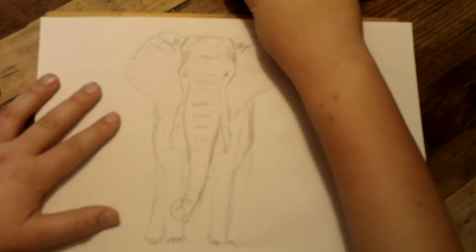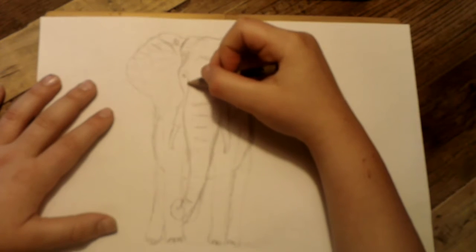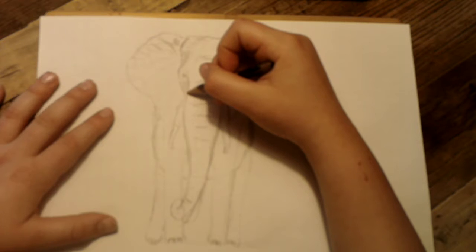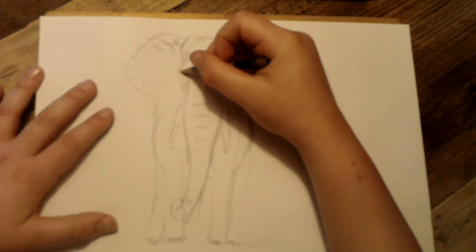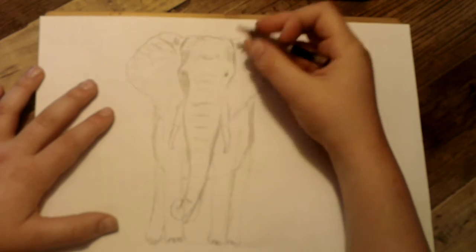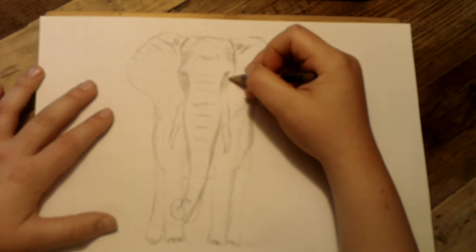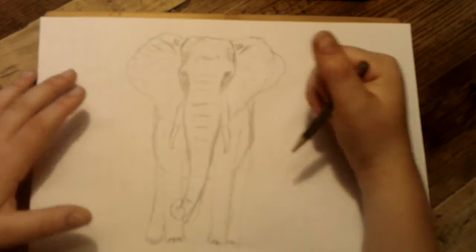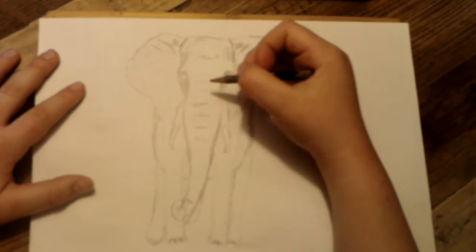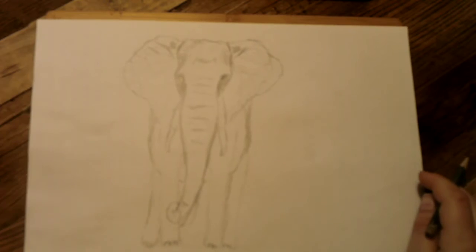Then I started to draw the eyes a bit better, a bit darker, and I started to do all the detailing that had to be done, kind of. I started to shade the eyes out. I put some type of eyebrows on top.